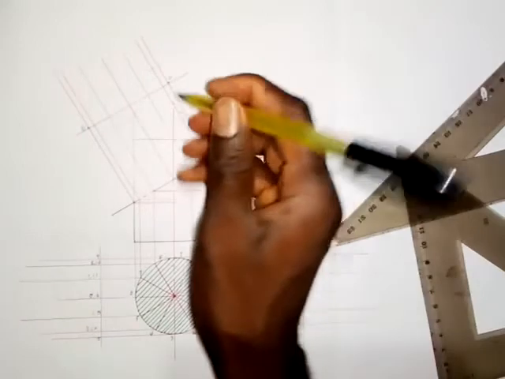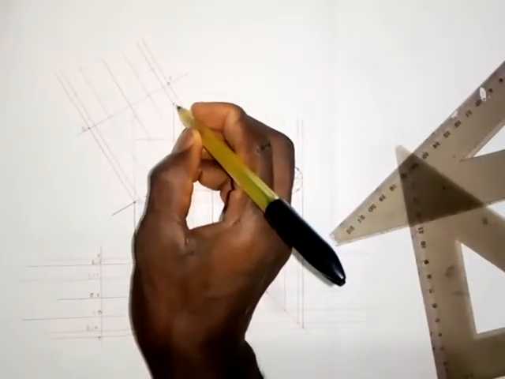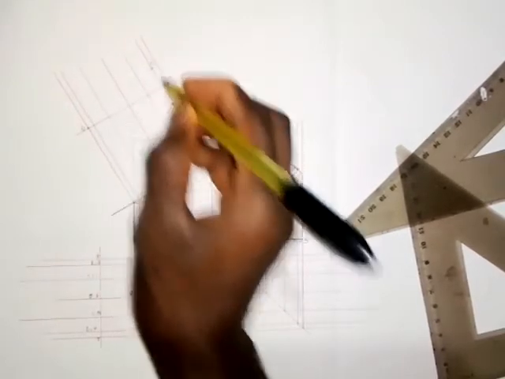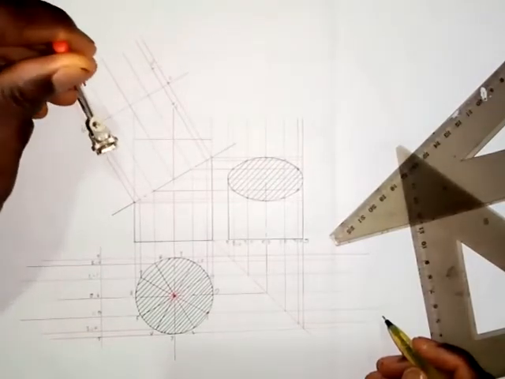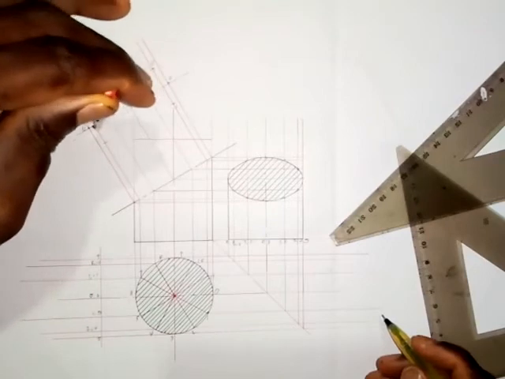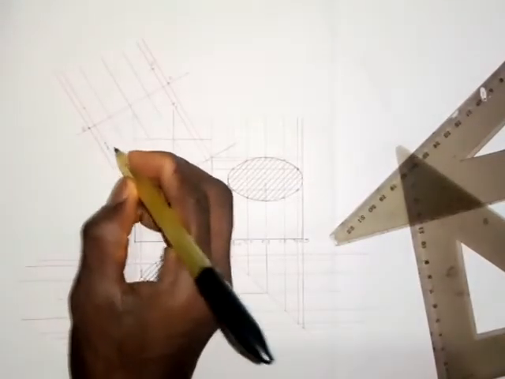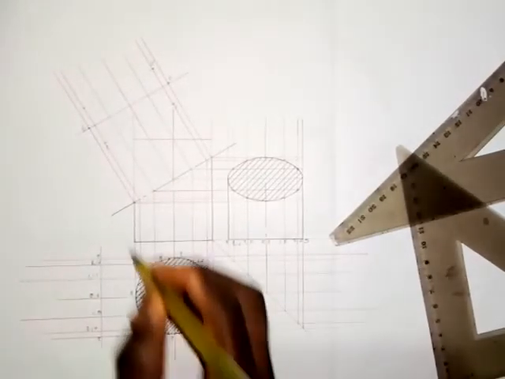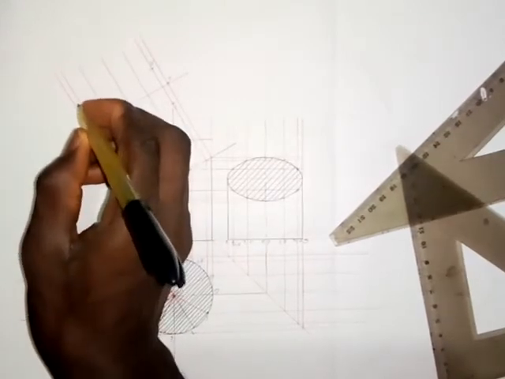So here, this is point 1. And this is point 11. Then if I bring it here, if I make an arc here, and also make an arc here, this will be point 7. Sorry, this will be point 5. And this will be point 7.